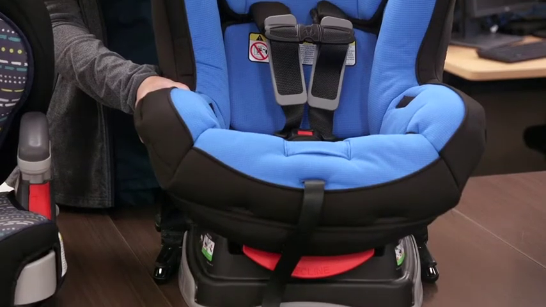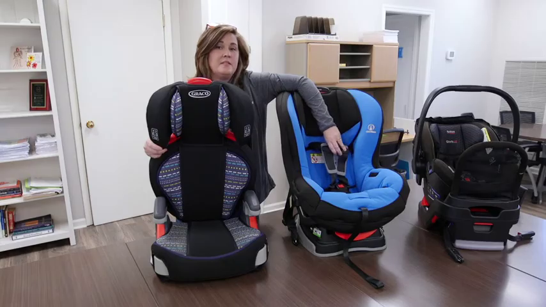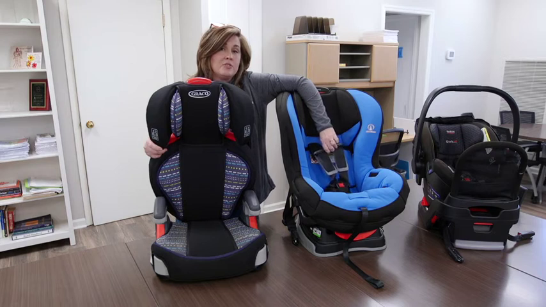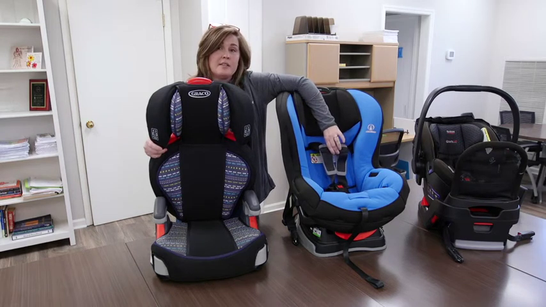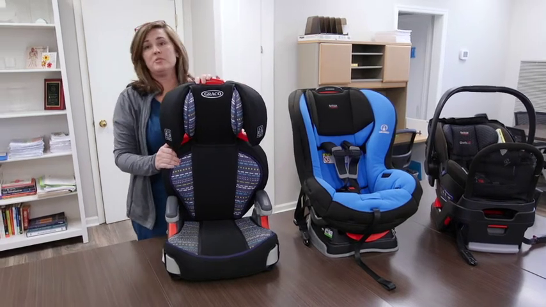You want to try to leave your child in a car seat with a harness for as long as possible. It is the safest space and place for your child in regards to car crashes. It decreases the risk of death and injury. But once your child has outgrown your car seat with harness, you can now move to your booster seat.